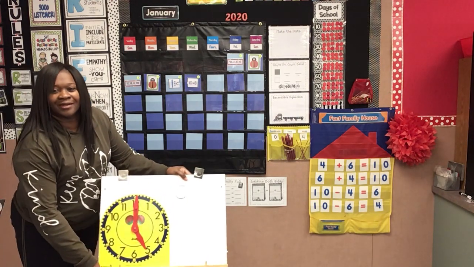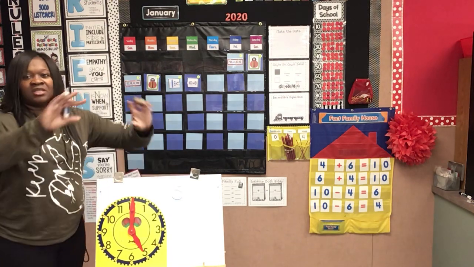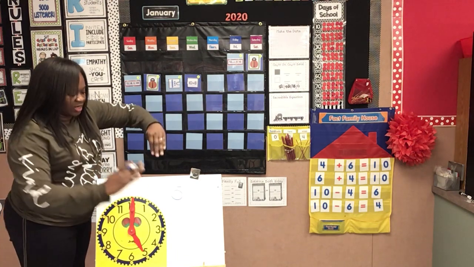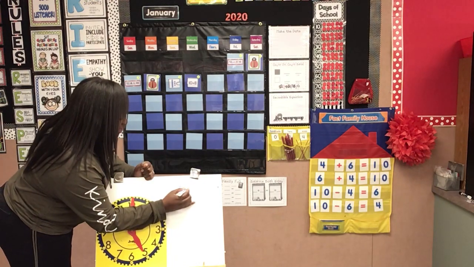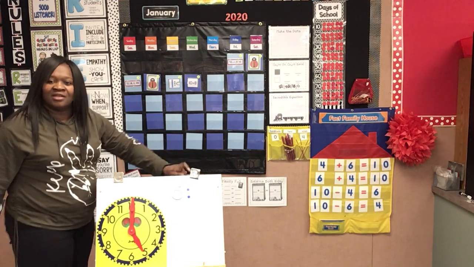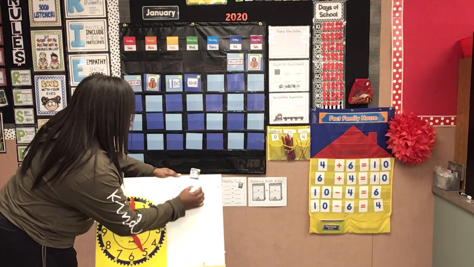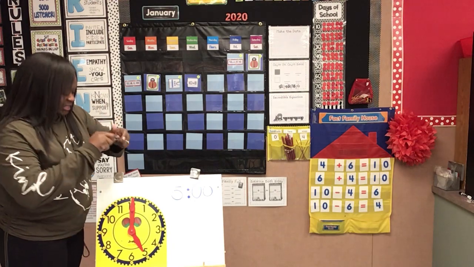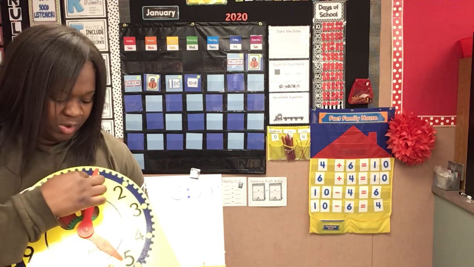And then we separate it with a colon, because the function of a colon is it's used to separate things. So we're going to separate the hour from the minutes. So we have our colon, and that's just 2 dots right on top of each other, right? 5 o'clock. And if it's 5 o'clock, we just put 2 zeros. 5 o'clock.